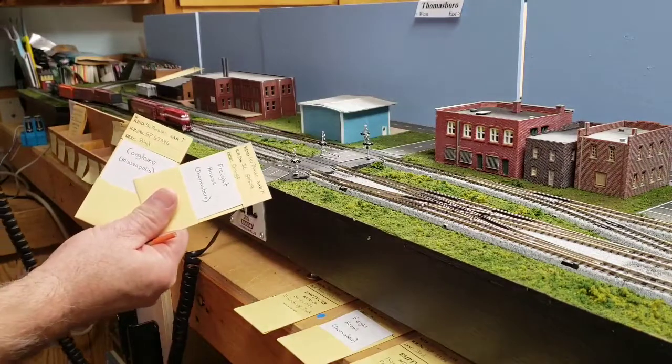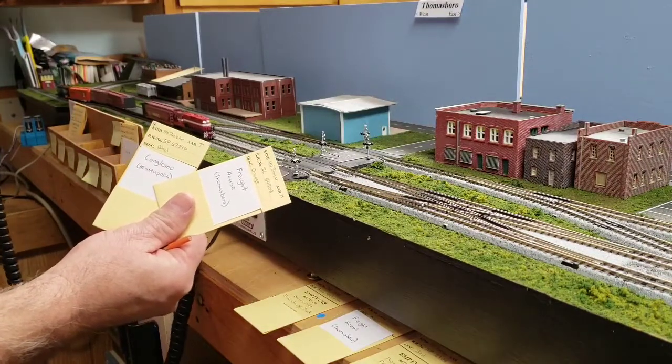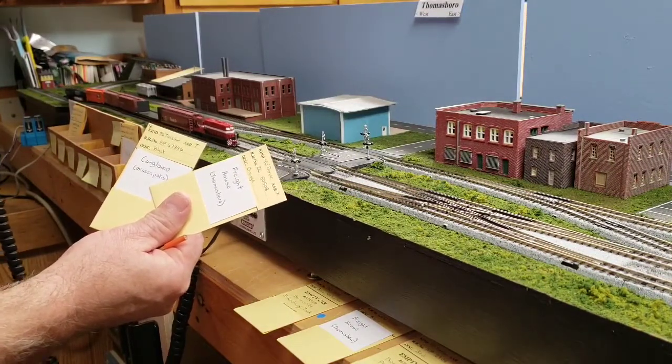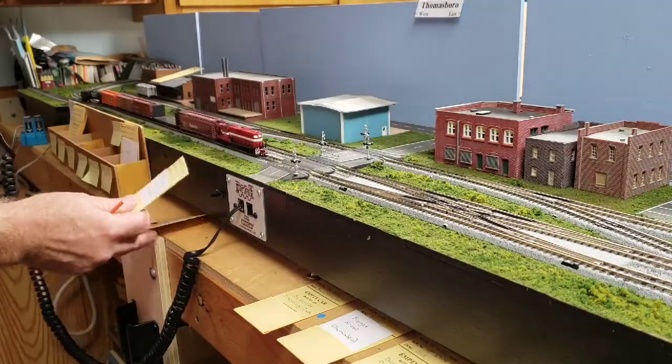Here's the two cards for the cars I just picked up. The SP tank car is not needed right now, so I'm going to set it aside.